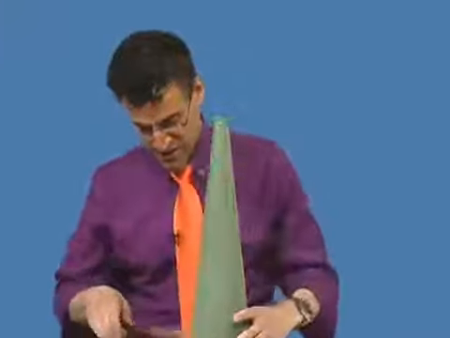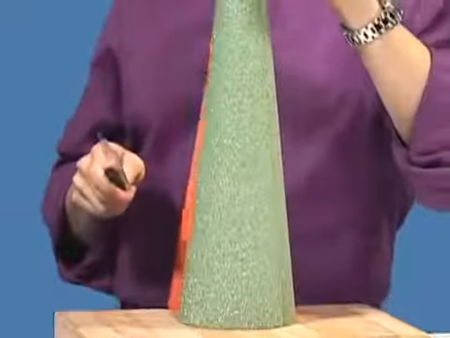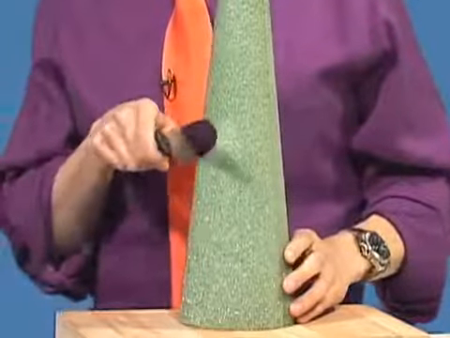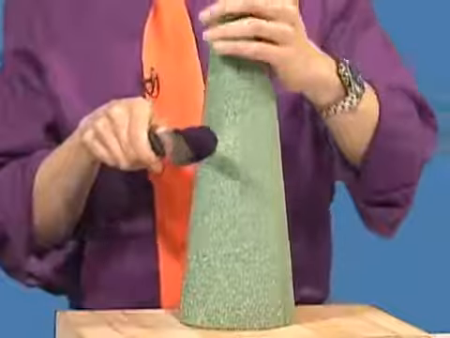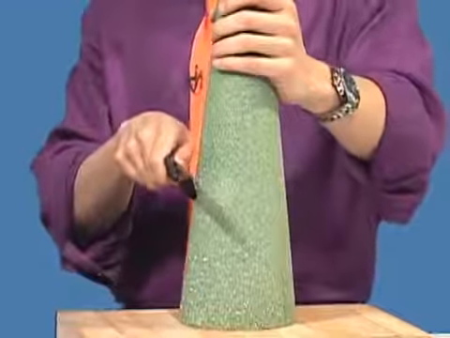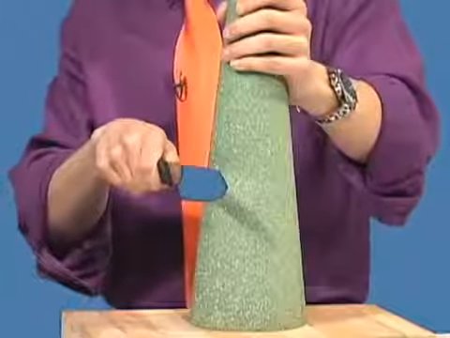So let's go live to the cutting board cam. And now I'm going to try to cut parallel to this. Not easy to do, but I'm doing it right now live. Let's see what happens. So we see what happens?